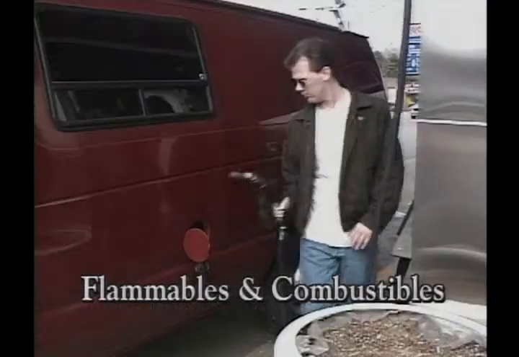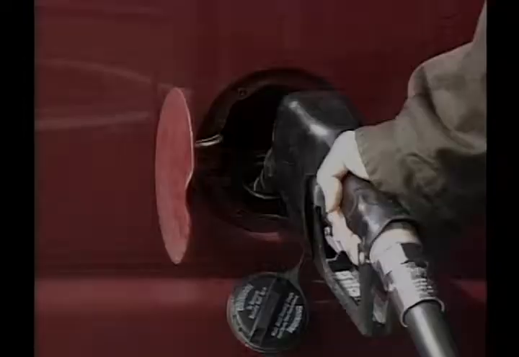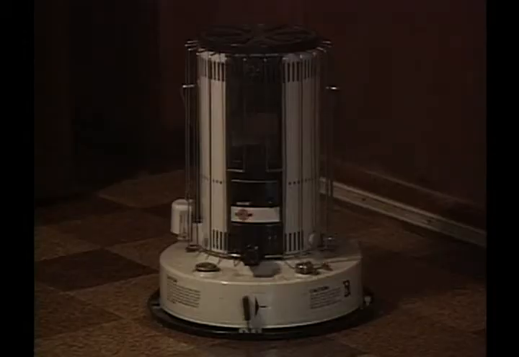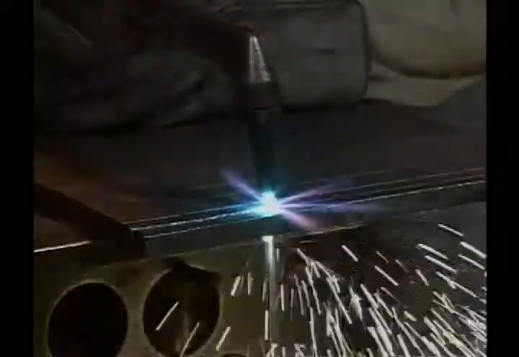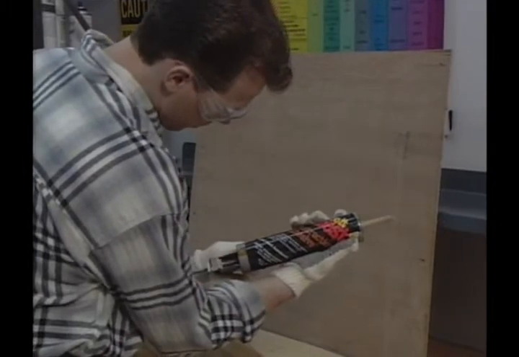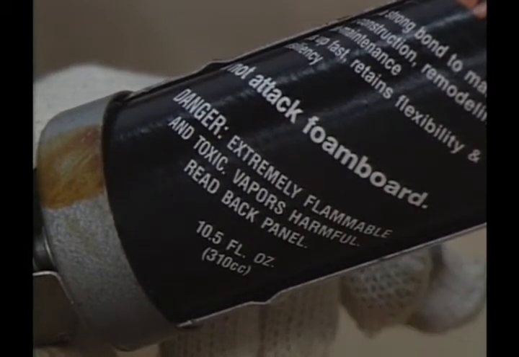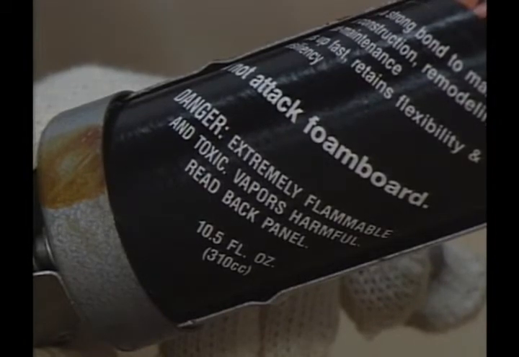Flammables and combustibles are another common group of hazardous chemicals, from the gasoline that runs your car to the kerosene used in space heaters, from acetylene used for welding to toluene in paints and adhesives. But which are flammable and which are combustible? And what is the difference?